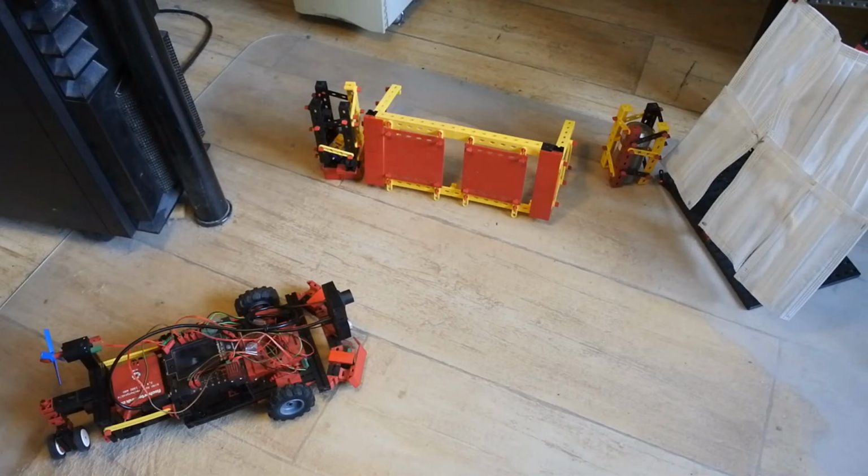Welcome to a video on my driving robot discovery made of fischertechnik, based on the TXT controller which runs Linux and is programmed, in my case, in Python.